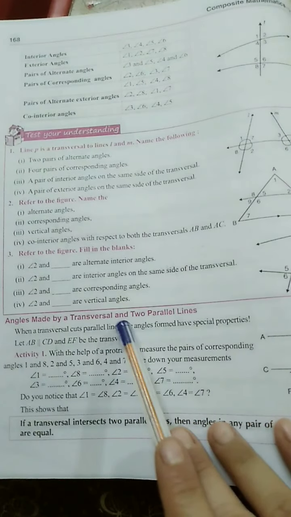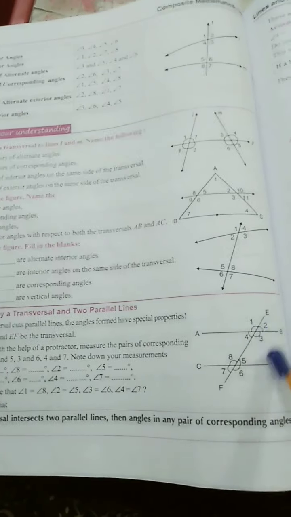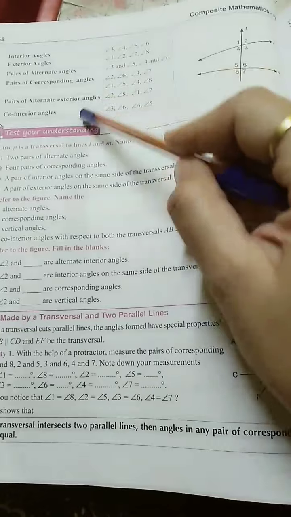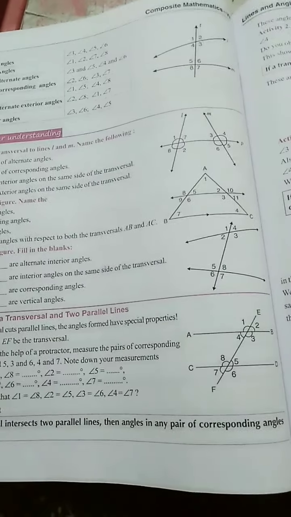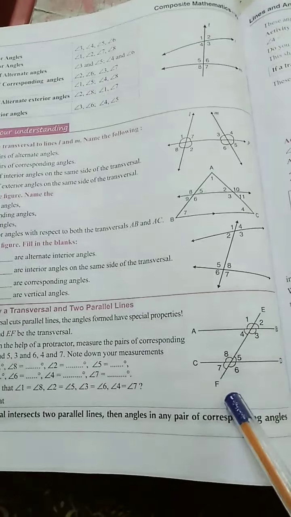Now let us see angles made by a transversal and two parallel lines. Now let us see some properties of the angles made by transversal when the lines are parallel. Here the lines were not parallel, so we have seen only the names of the angles. Now we will see the properties of these angles when we are using parallel lines intersected by a transversal. Again, here you can see AB is parallel to CD intersected by a transversal EF.